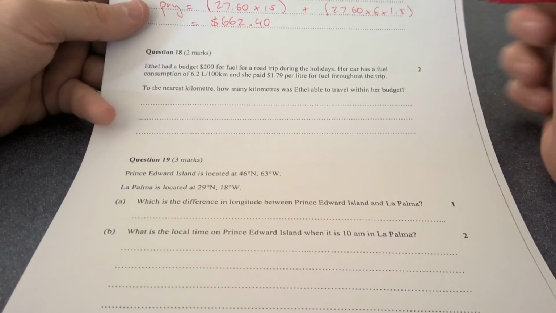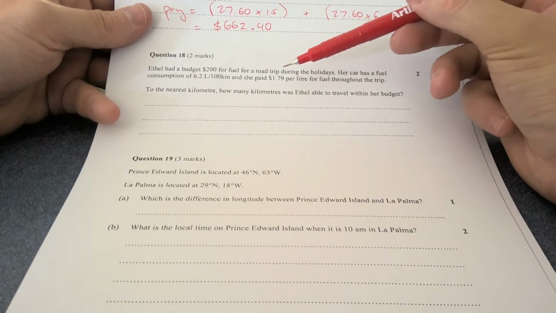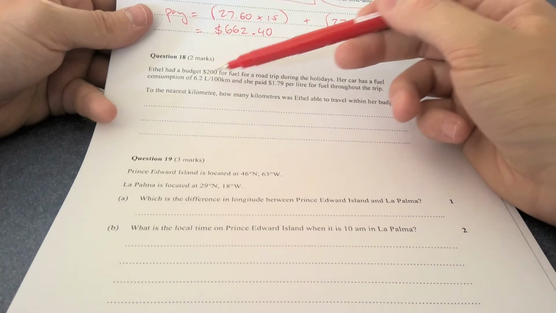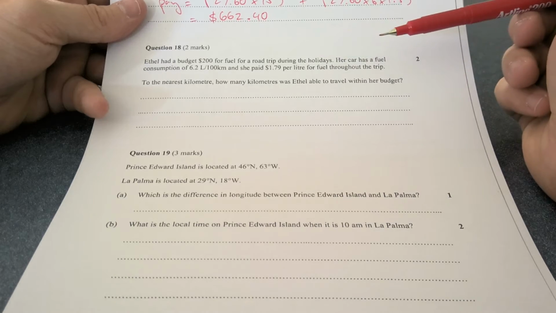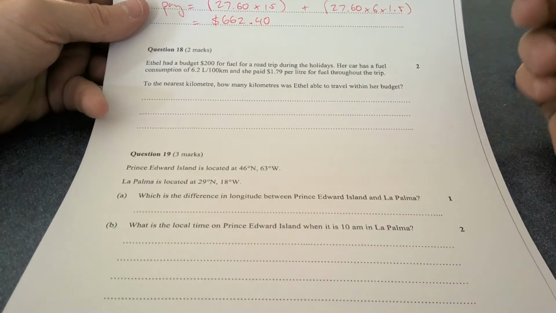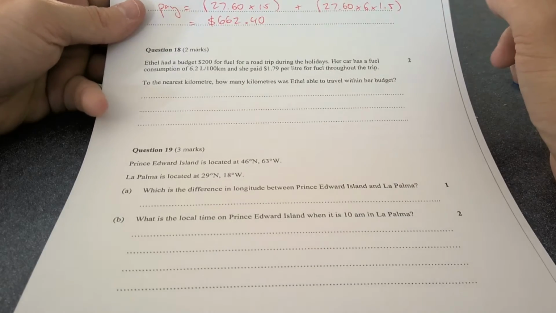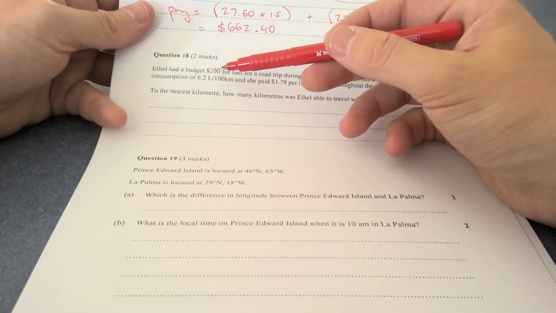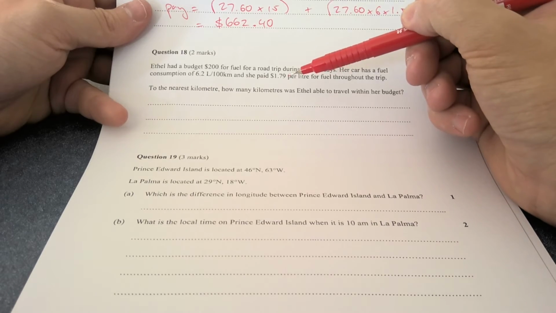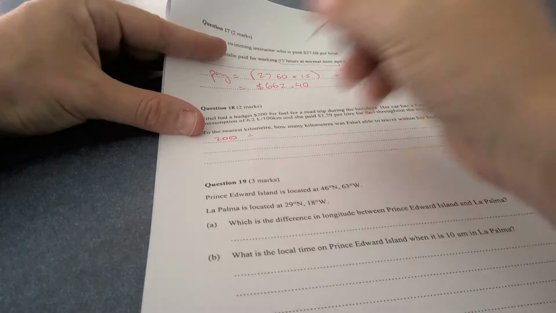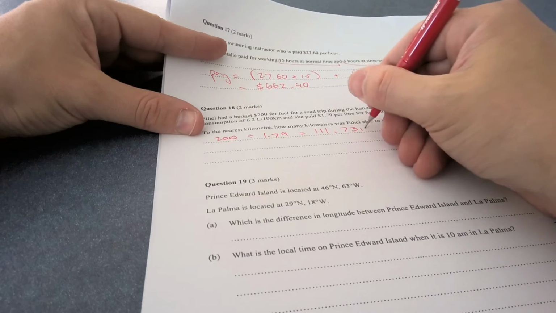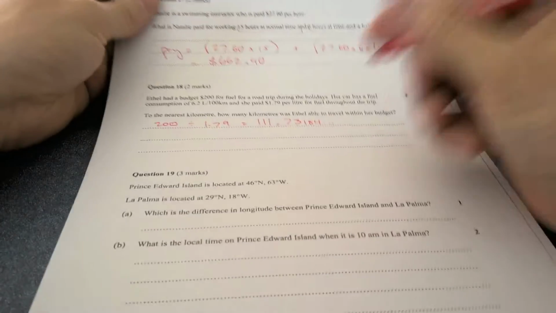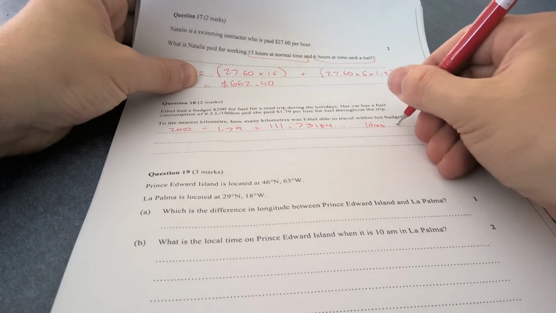Here we have Ethel had a budget of $200 of fuel for her trip, and the price, blah, blah, blah. Her car has a fuel consumption of 6.2 litres per 100 kilometres, and she paid $1.79 per litre for her fuel throughout the trip. To the nearest kilometre, how many kilometres was she able to travel? What we first want to do is, using the total amount of money that we could use and the price of the petrol per litre, figure out how many litres of petrol were used. So we have 200 divided by 1.79, and that gives you 111.73184... That's how many litres were used.